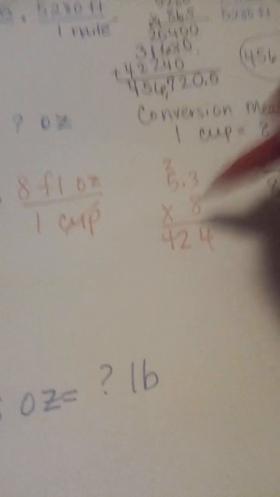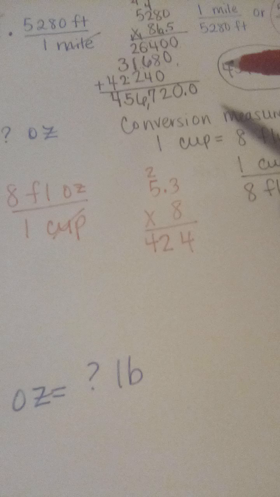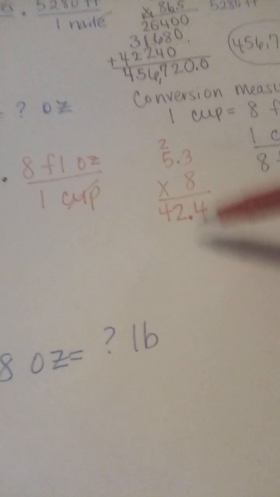Question, where do we place the decimal point? Is it between the 4 and the 2, or the 2 and the 4? Between the 2 and the 4, right? All right. So you just gotta look at the line. Align the decimal point at all times. Are we through? Yes, we're through. Our final answer is 42.4 ounces. Don't forget the conversion. That's our final answer.